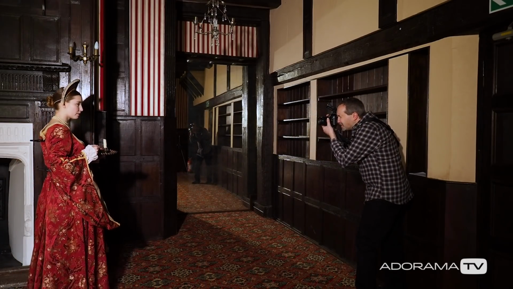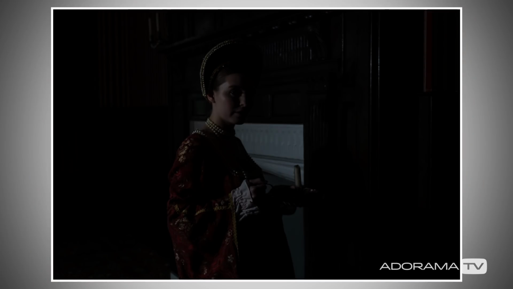Here we go. As you can see, I've got detail on Jade. There's a little bit of detail in the background and there's a little bit of detail around the fireplace. And that's what I want. I want some detail but not too much. Remember, this is nighttime effectively, even though we're actually recording this in the middle of the day.